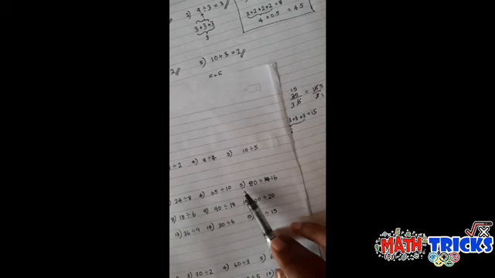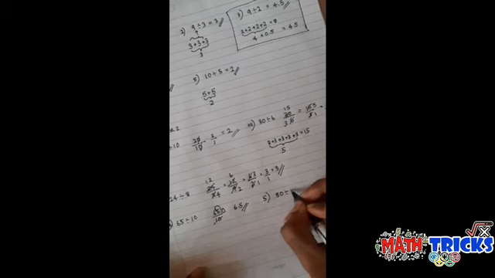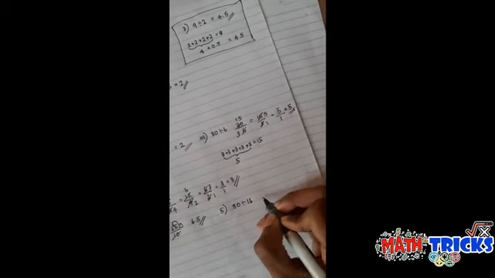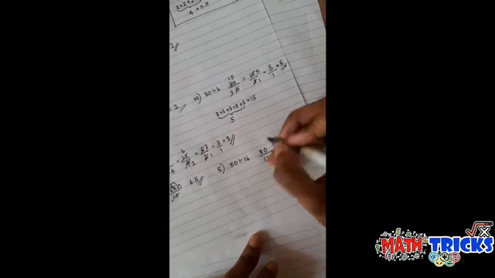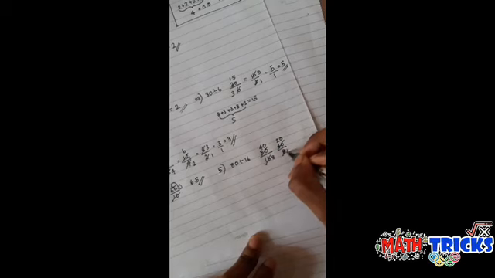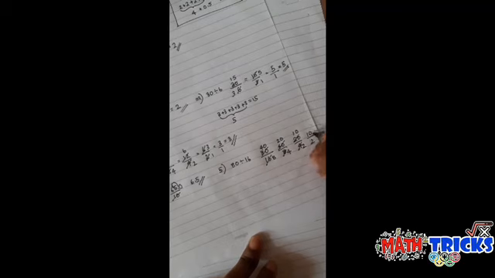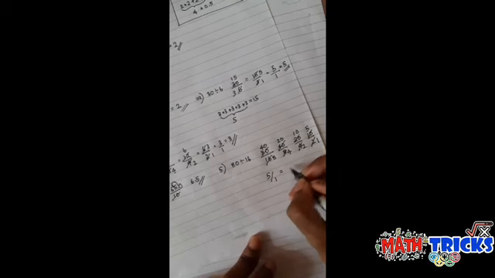Let's get to the next question. Question number 5. 80 divided by 16. Let's write it like this. 80 divided by 16. Divide both numbers by 2. Then it's 40 over 8. Again divide by 2. It's 20 over 4. Again divide by 2. It's 10 over 2. Again divide by 2. It's 5 over 1. 5 over 1 means it's 5.